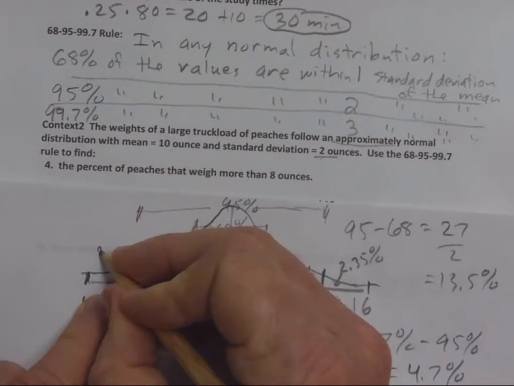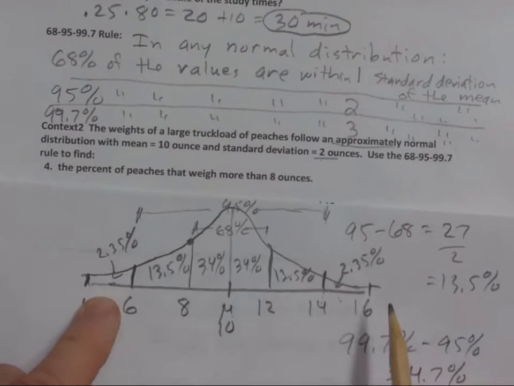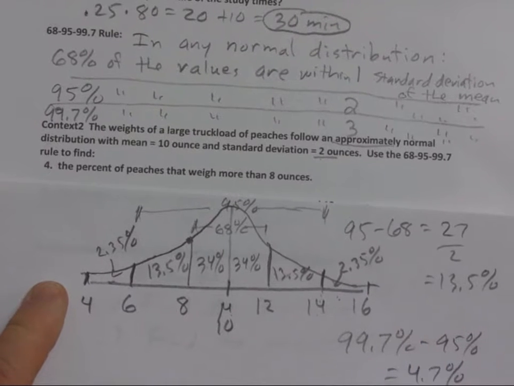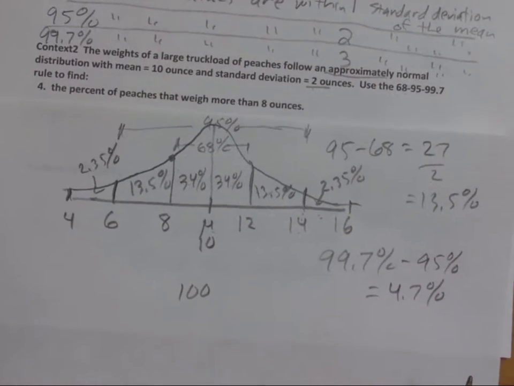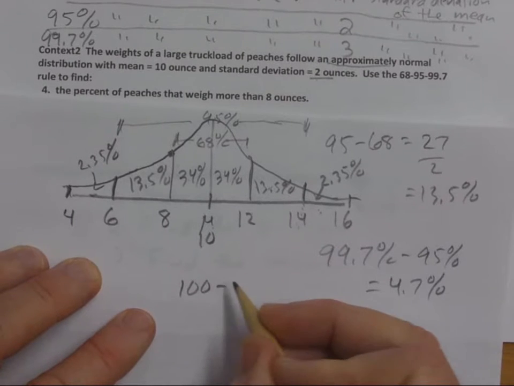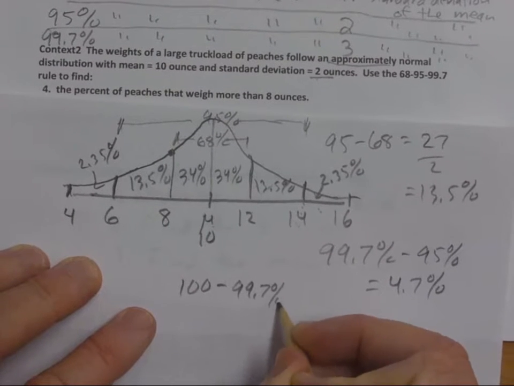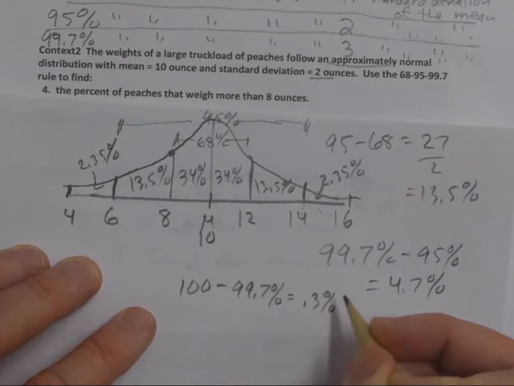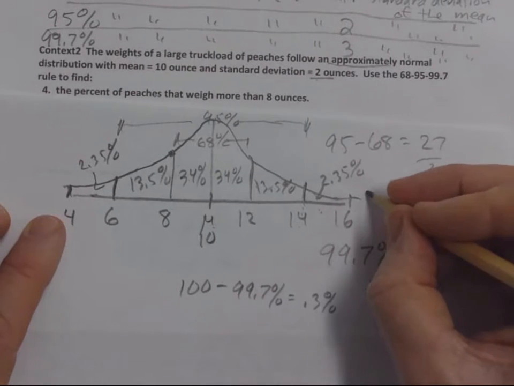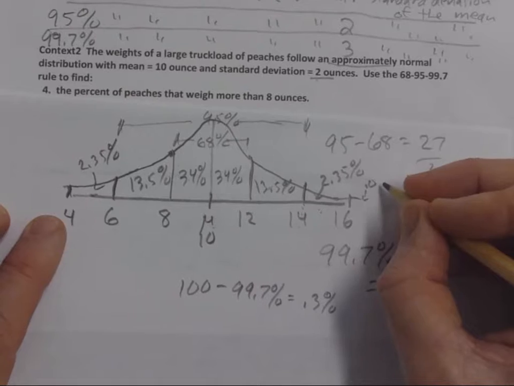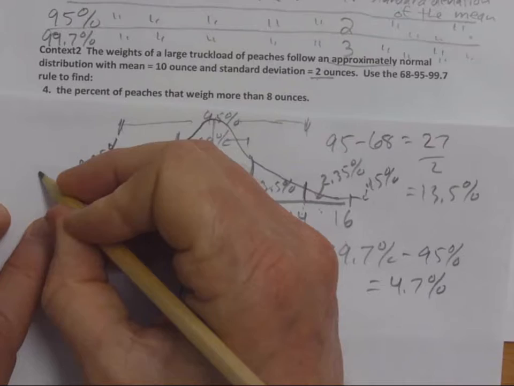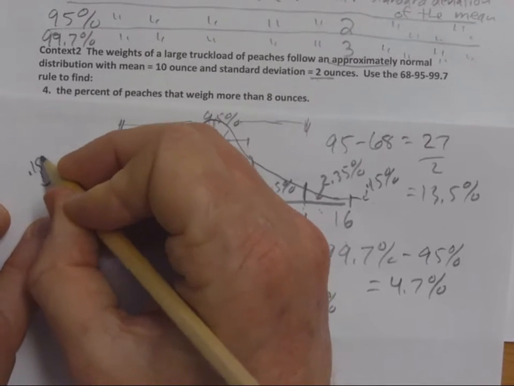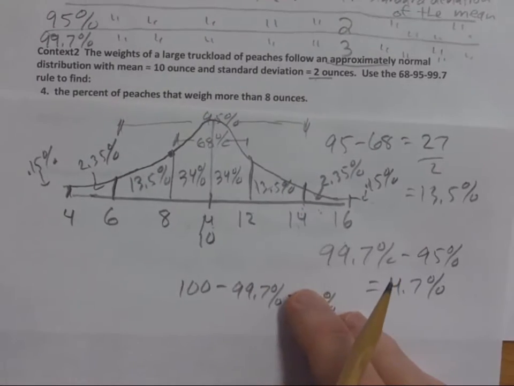And then lastly, outside of 3 standard deviations, well, 99.7% is inside. So if we say 100% minus 99.7%, that's equal to 0.3 of 1%. If we divide that by 2 for the 2 tails, that's 0.15 of a percent on each tail. And so by doing that, now we can answer any questions that are being asked.